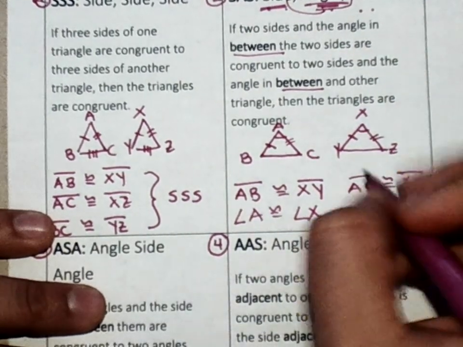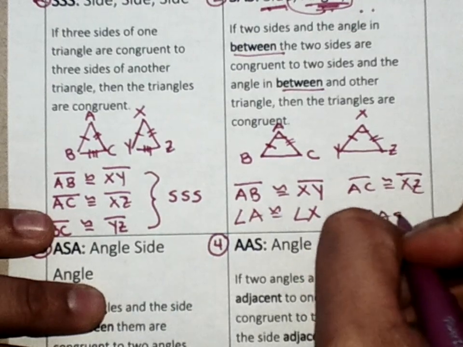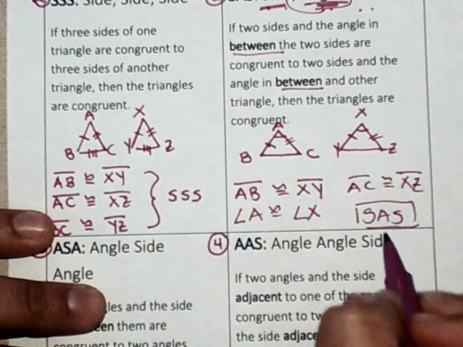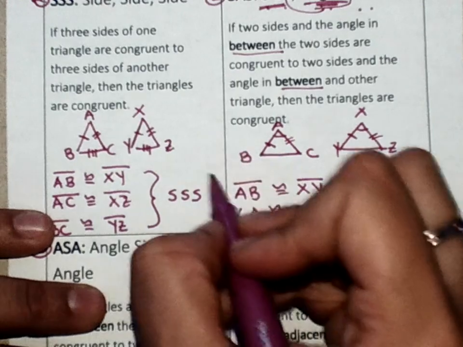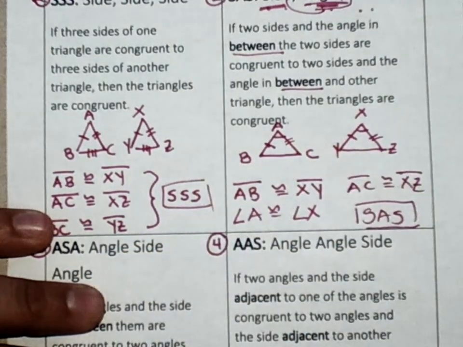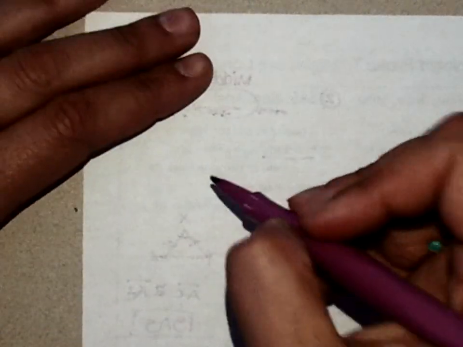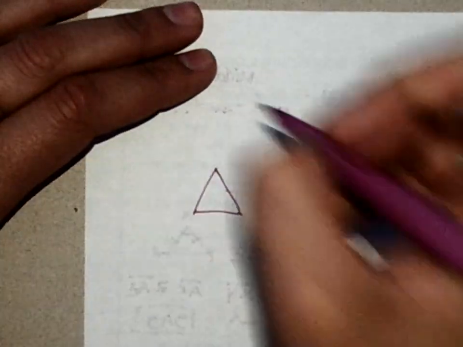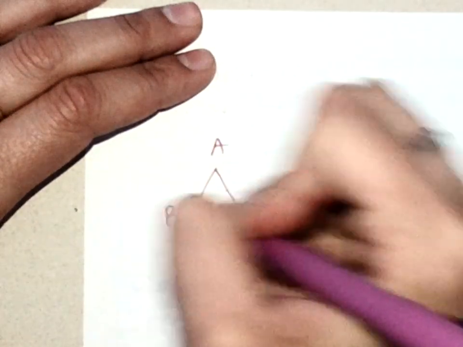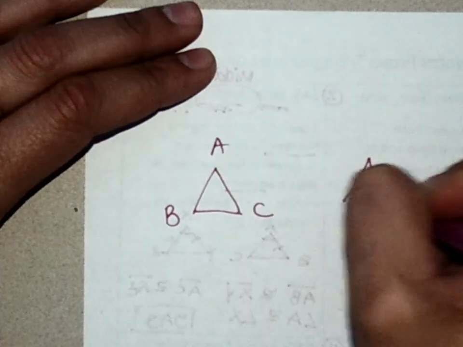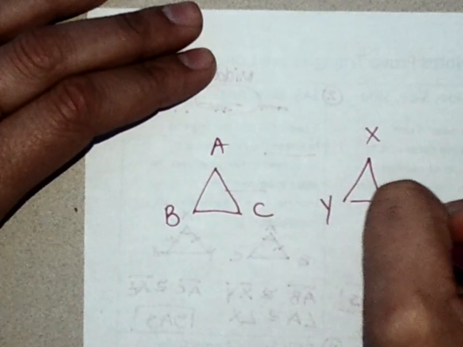And this would prove that the two triangles are congruent because two sides are congruent and the angle in between those two sides are congruent. Now I'm going to draw another example on the back. You do not need to write this down. Please just pay attention. So again, we're going to look at triangle A, B, C, and X, Y, Z.